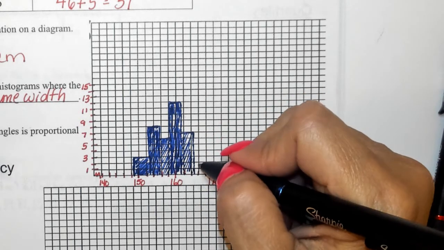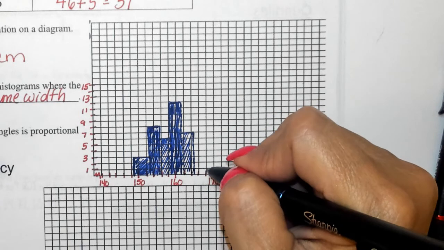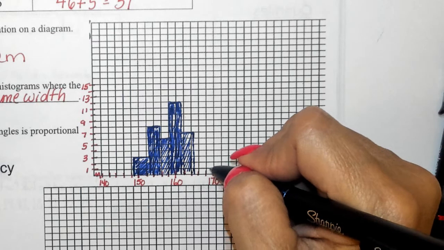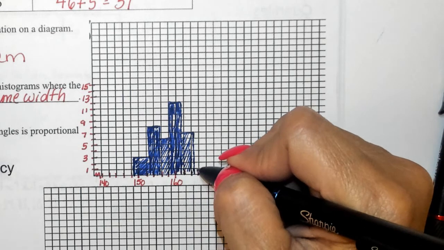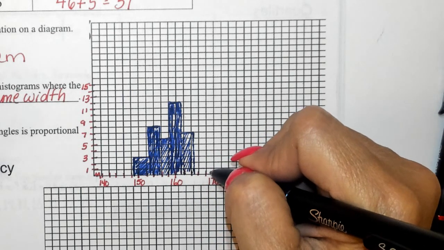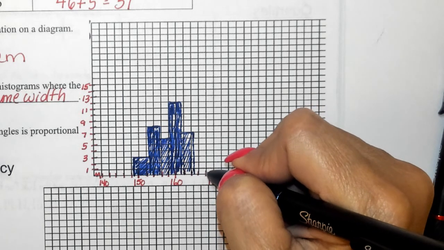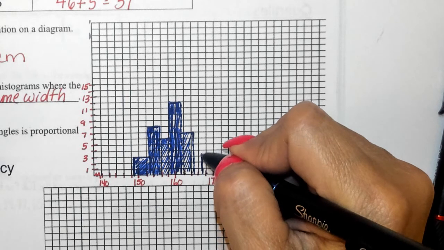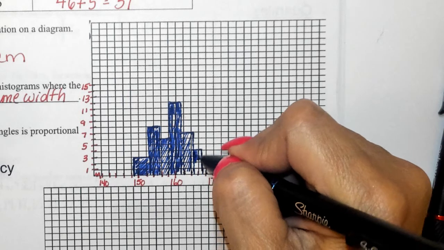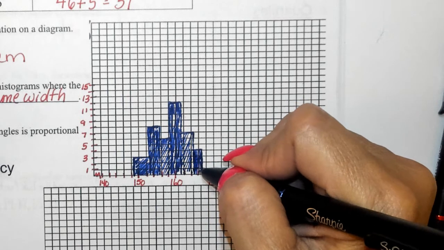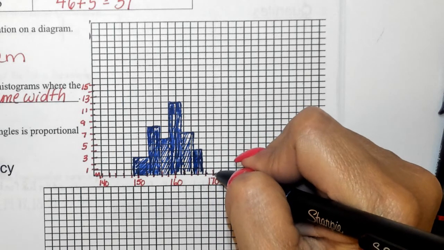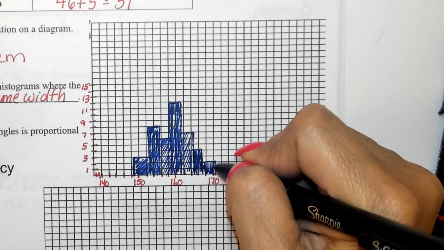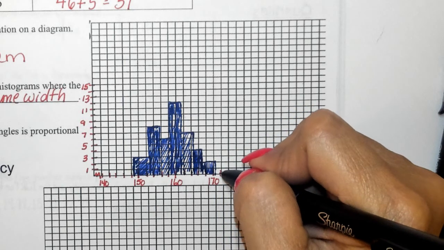167 to... Oh, I think I missed one. 164 to 167. So 62, 70, so 160. So it's like right here. Going up 4. 170.5 is going to go up to 2. 173.